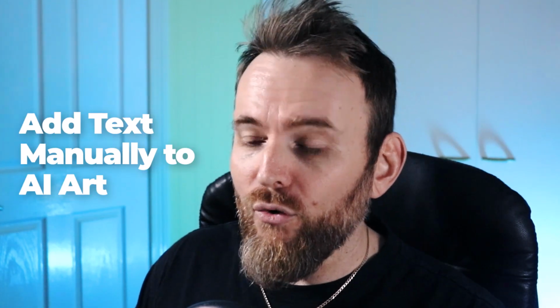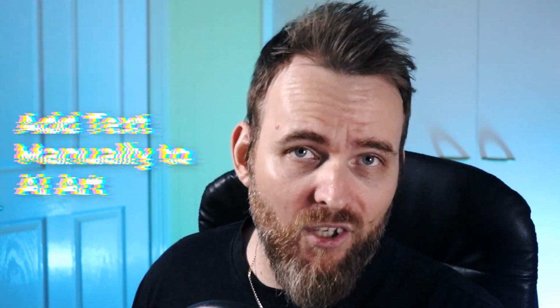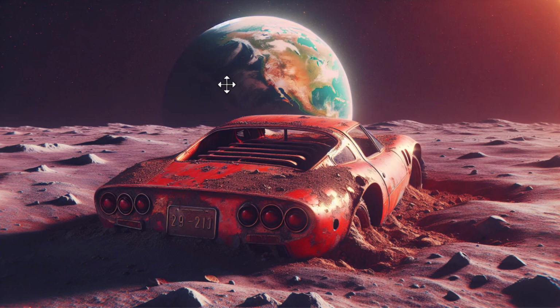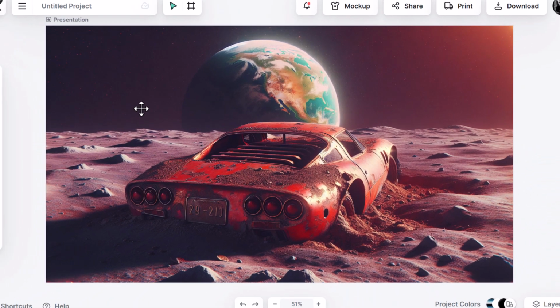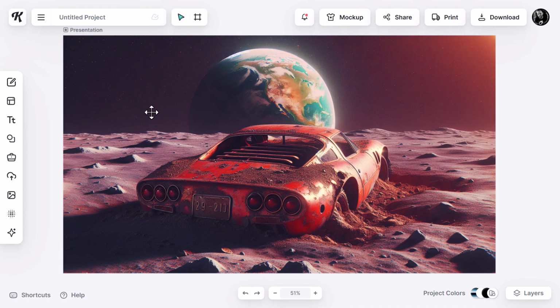Now, a lot of AI image generators will allow you to generate text within your image. However, I recommend using the text tool separately in Kittl to get a better result. So even if I could generate AI text on here that looked half decent, if I wanted to change it, move it, change the color, I'd be stuck with what I got, and I'm still relying on the AI to come up with the design.